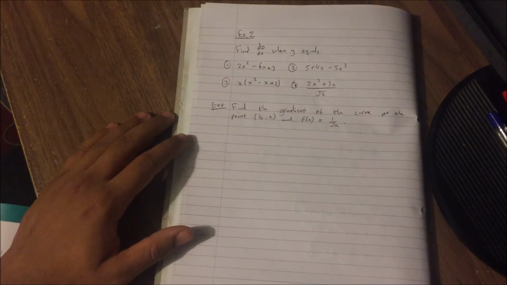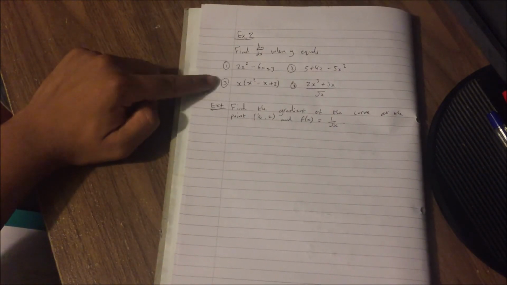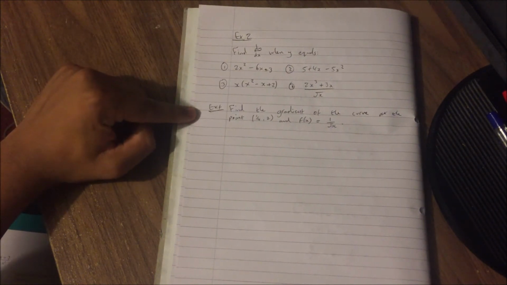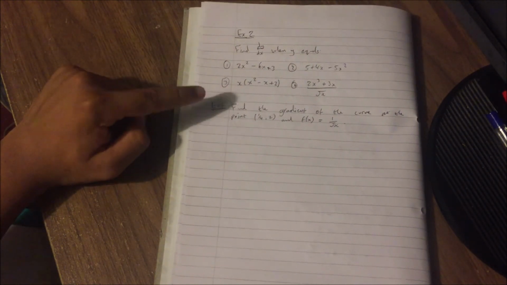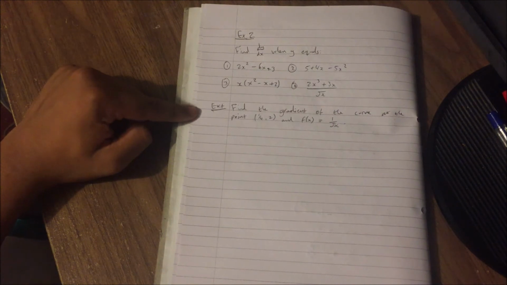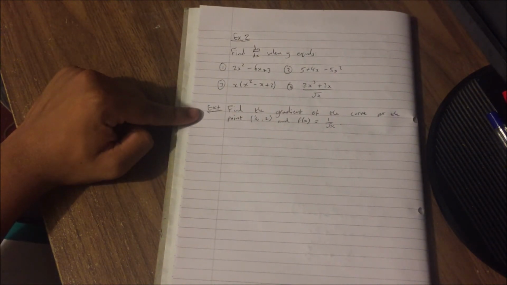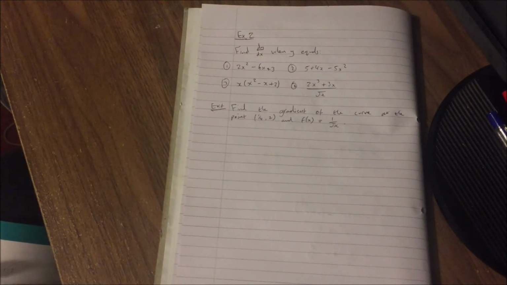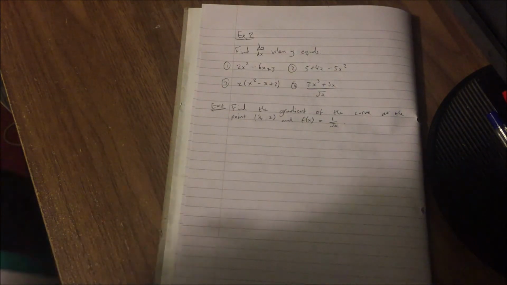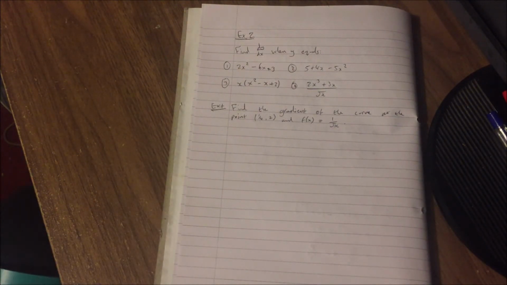Okay, here are just 4 examples and maybe an extension if you're confident enough to do this question. I'm going to do this question anyway, only because it's something that not many people can. That's where differentiation starts to get interesting.